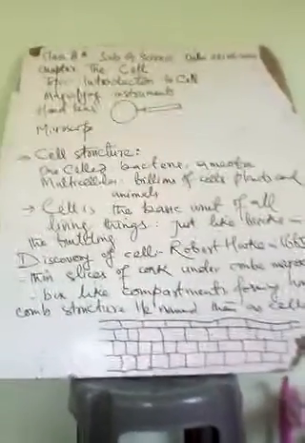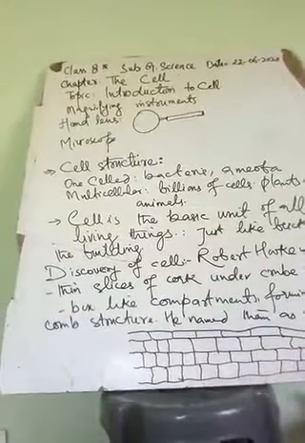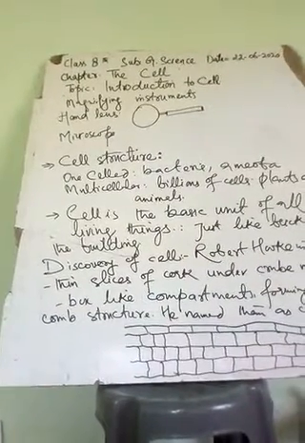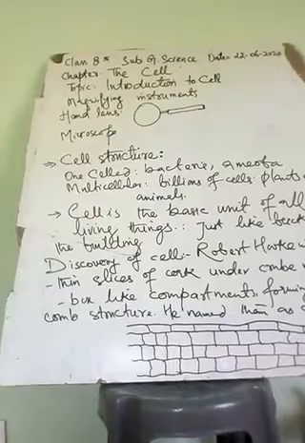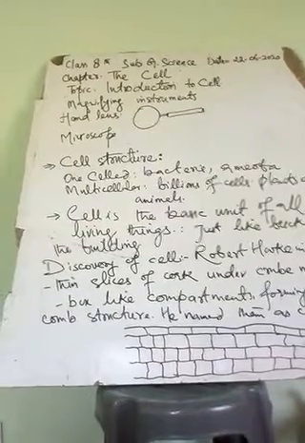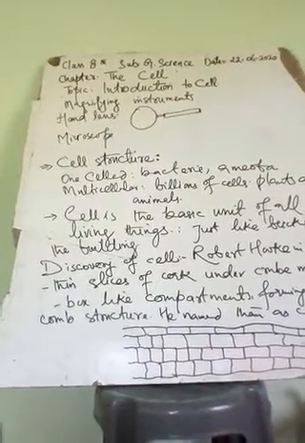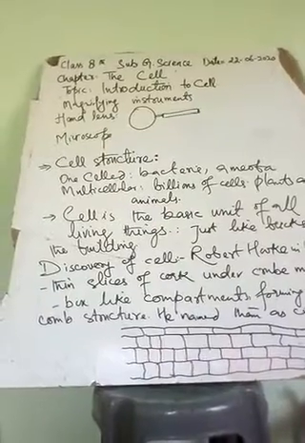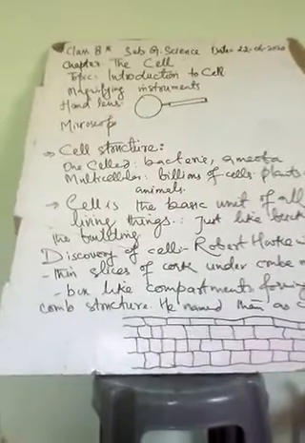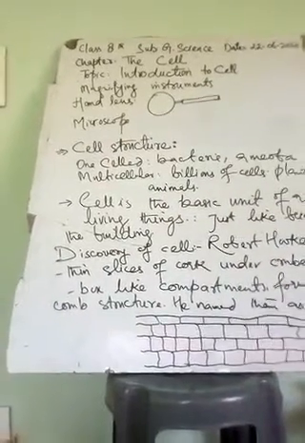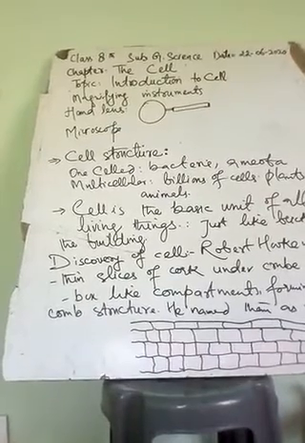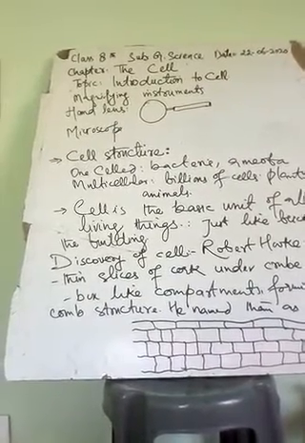The majority of cells are too small to be seen with the unaided eye. If we want an example of a big cell which we can see with the unaided eye, there is the egg. An egg is a single cell that we can see with the unaided eye. Objects as small as 1/1000th of a millimeter can be seen with the help of a microscope.